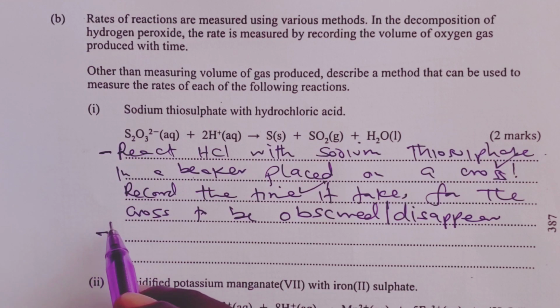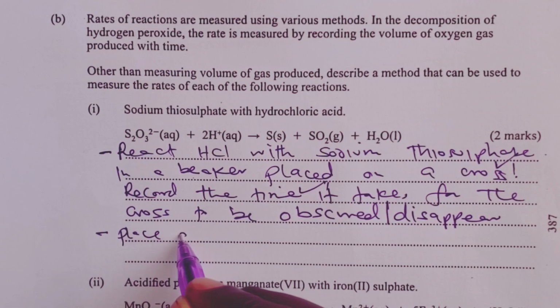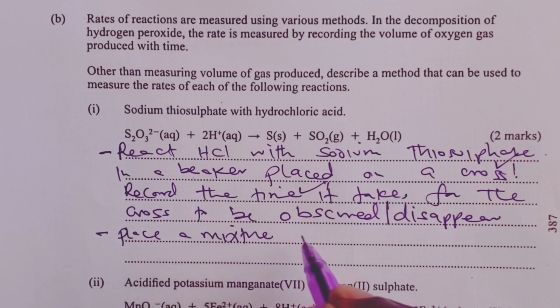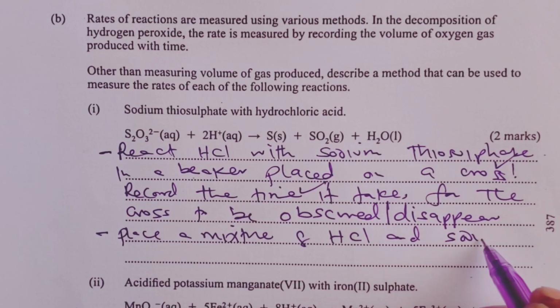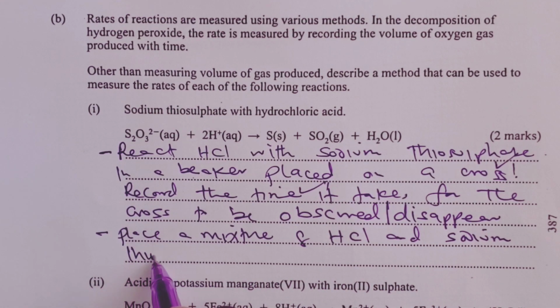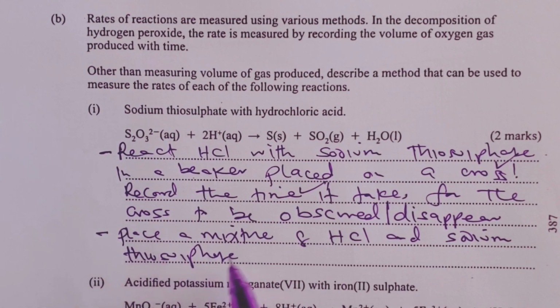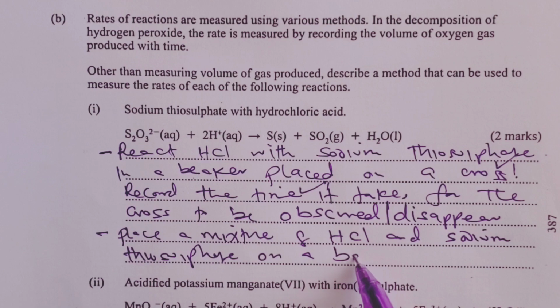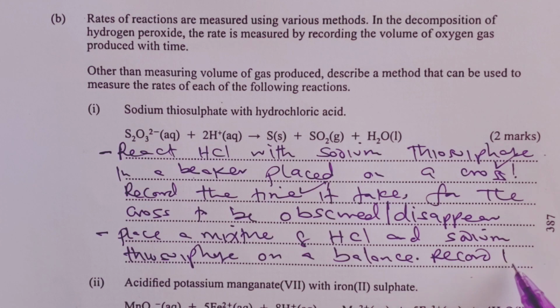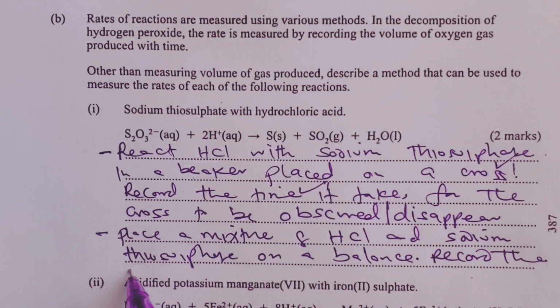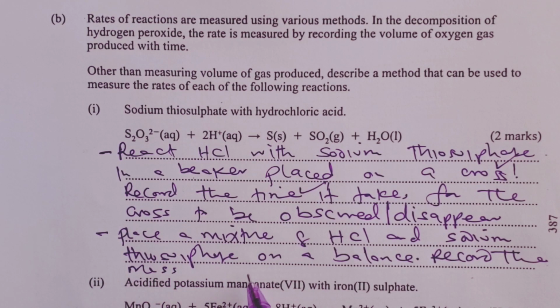There is an alternative here where we shall place a mixture of hydrochloric acid and sodium thiosulfate on a balance or any weighing machine. After this, we are supposed to record the mass of this beaker and its contents after a given period of time.